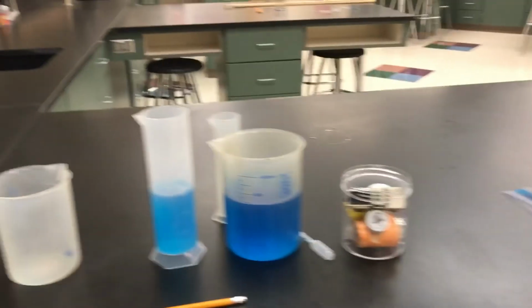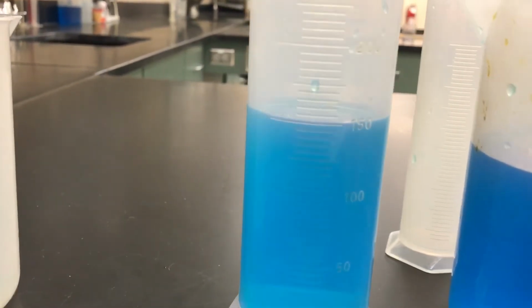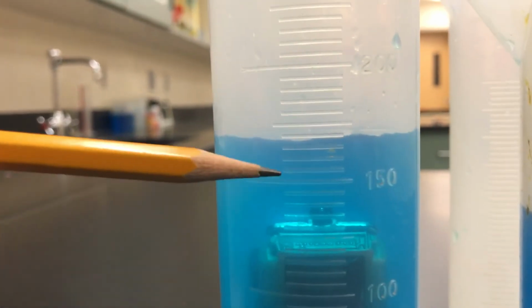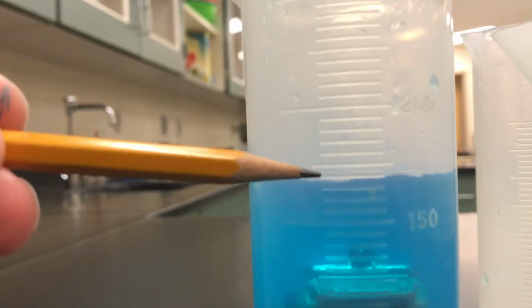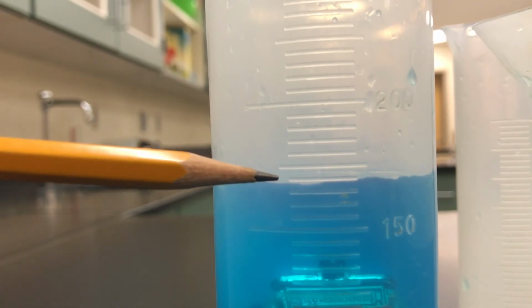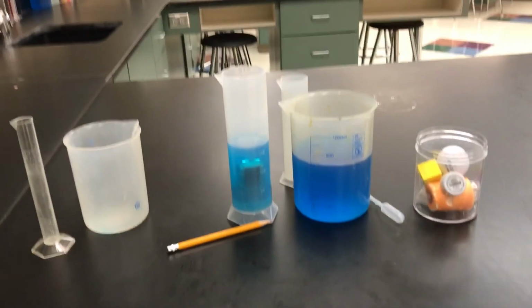Okay? And then the last thing I want to show you is how to find the volume of an irregularly shaped object. You measure out a certain amount, and then you carefully place your object inside. I started at 150 milliliters. Now you can see it came up to, let's go, 155, 160, 165, 170. So it went from 150 to 170. So the volume, or how much space that toy truck took up, was 20. The water went up 20 milliliters.